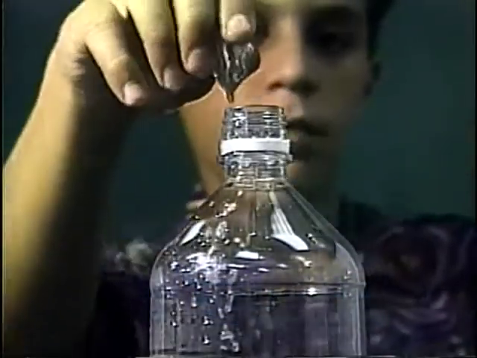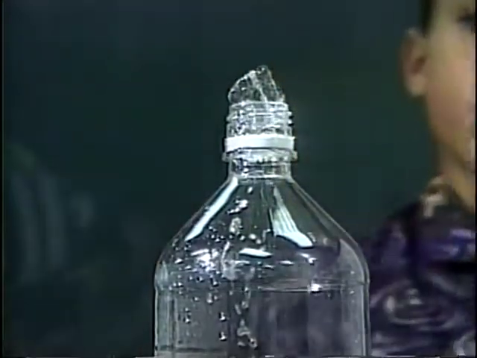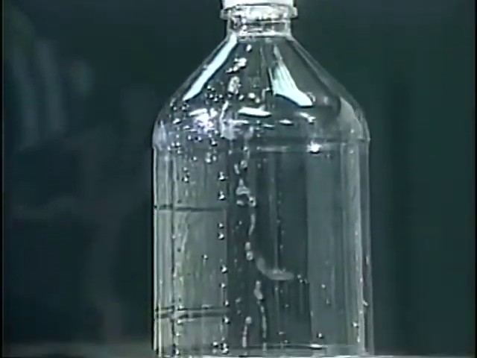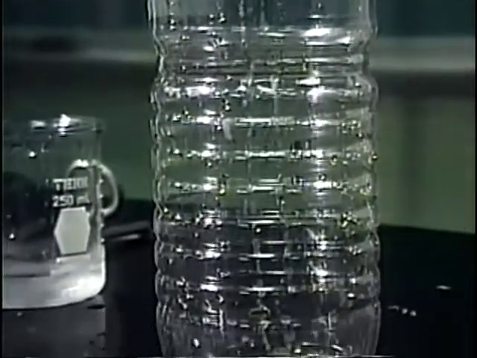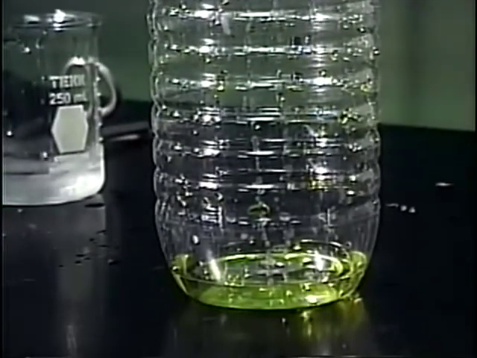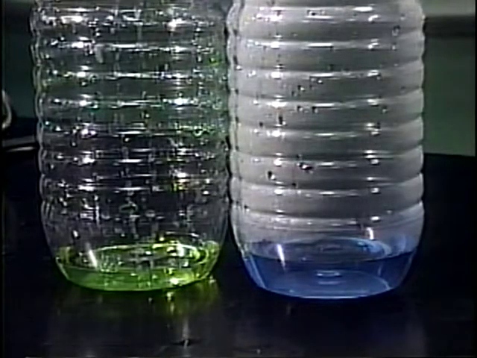Now, let's try it with the same setup and use cold water in the bottle. Add the ice, and no fog. Why does fog form in the bottle with hot water, but not in the bottle with cold water? The fog forms in the bottle with the hot water when the water vapor in the air and from the hot water rises and condenses as it reaches the ice cube. The cold water was the control of our experiment.